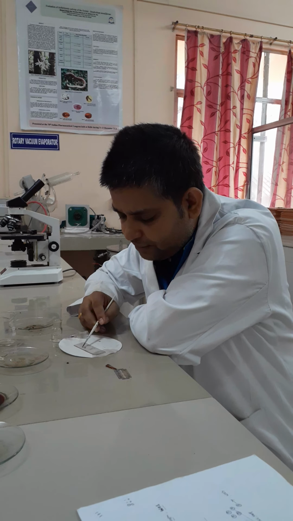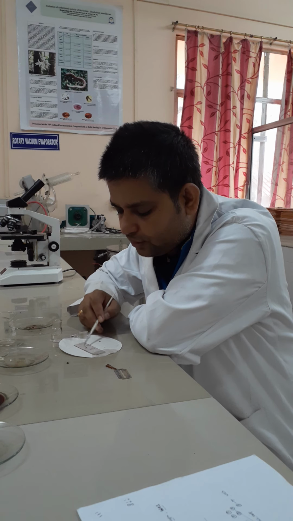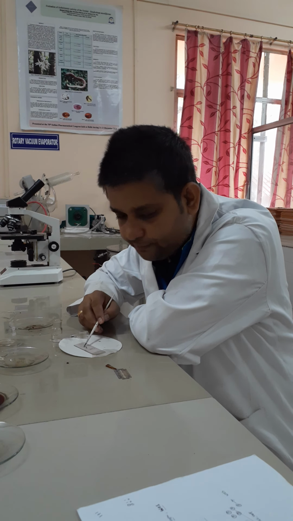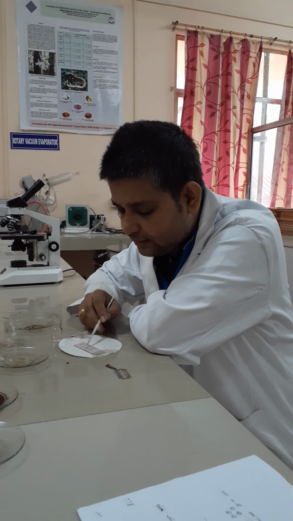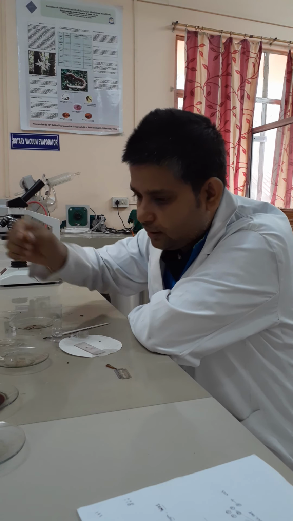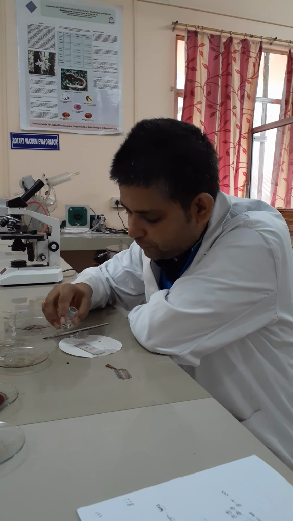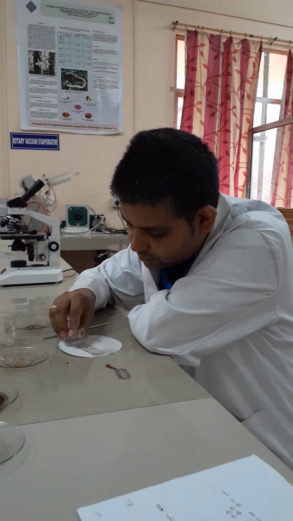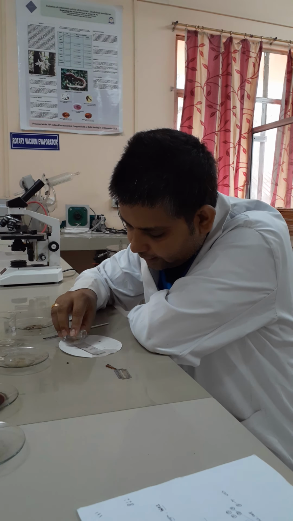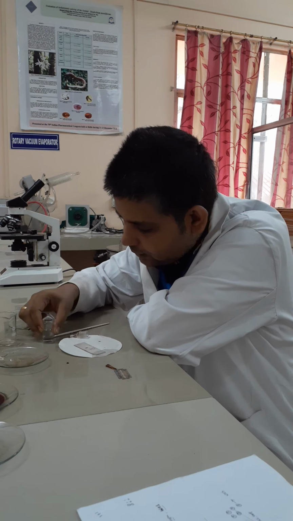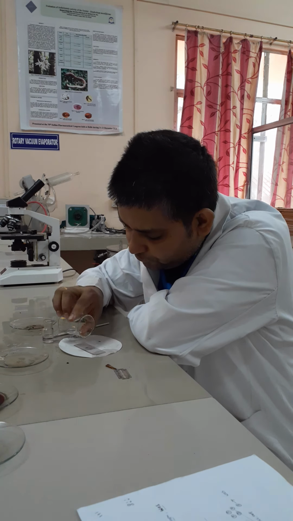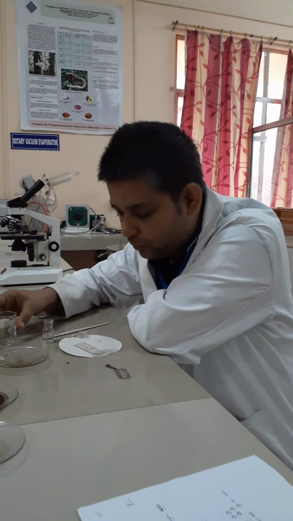Just wait for some time and mix the chloral hydrate solution with the section properly so that all these things go away. After that, you add 1 or 2 drops of phloroglucinol and add 1 or 2 drops of concentrated hydrochloric acid.